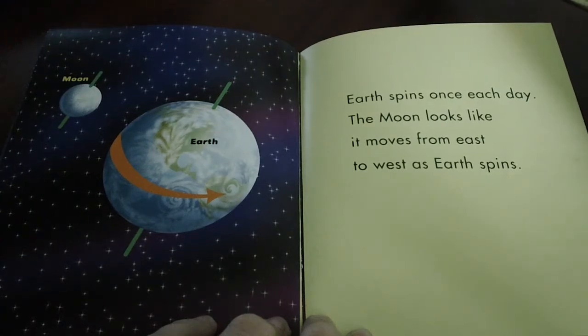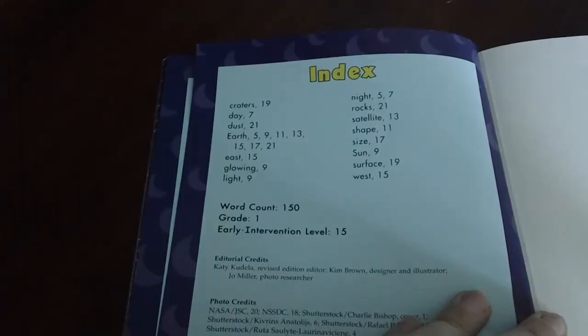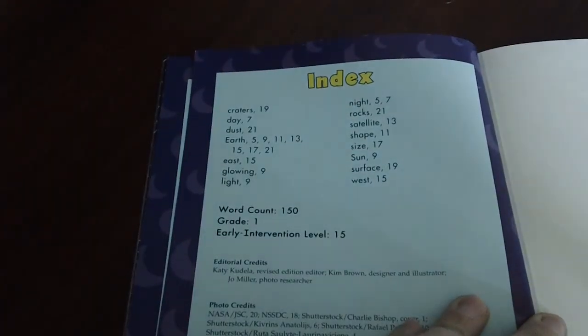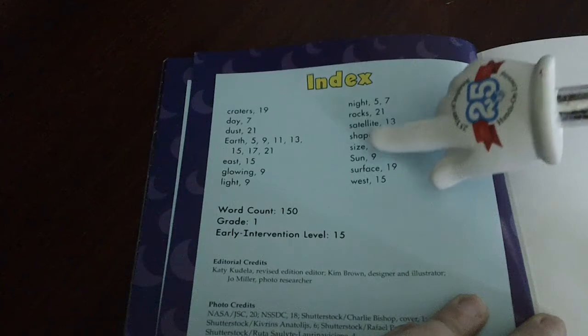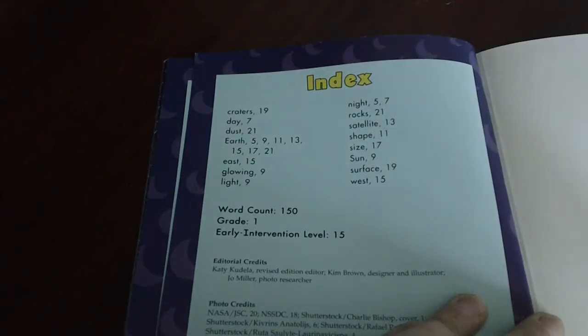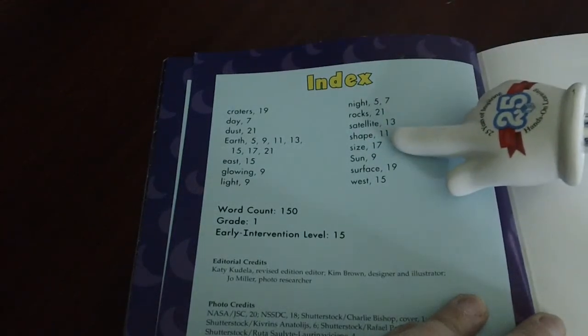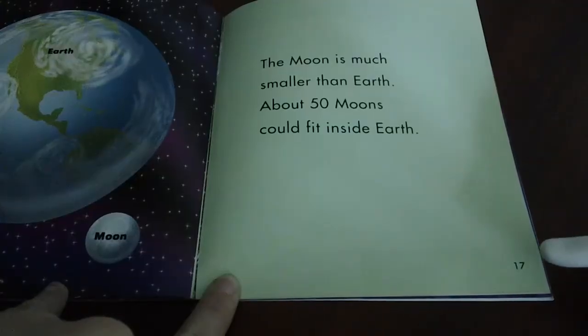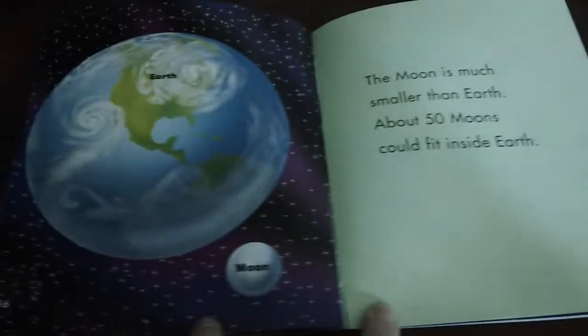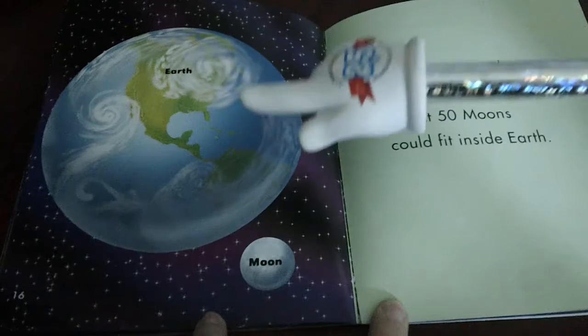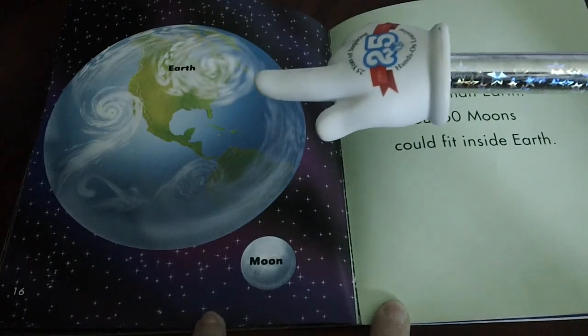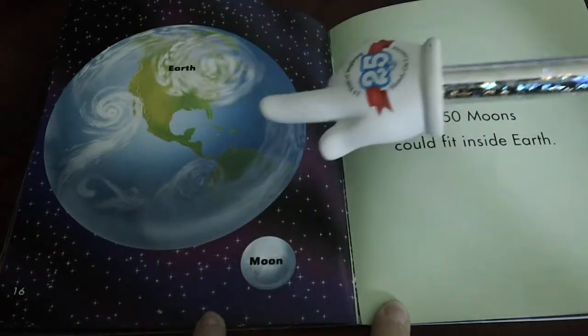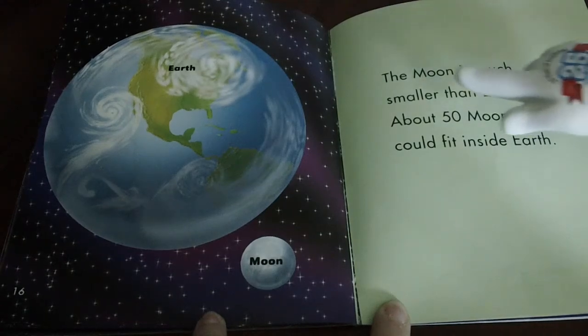Let's go back to our index and check out another page. Another topic of interest I have is the size of the moon. We can find that information on page 17. Here we are, page 17. And look, another diagram. Look carefully at our picture as I read.